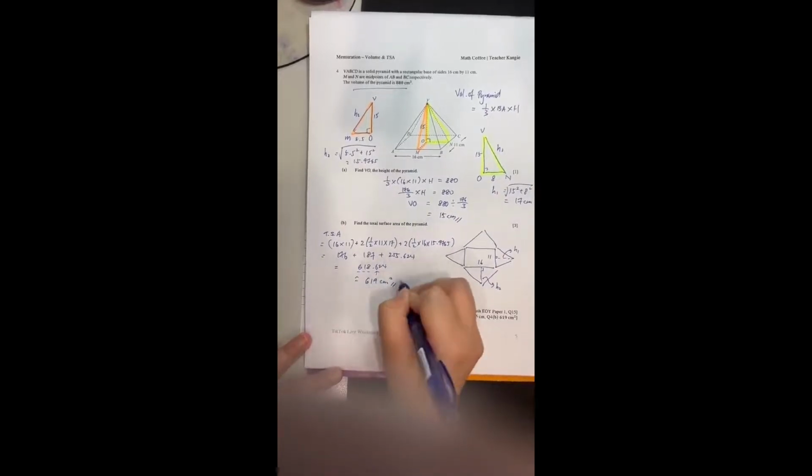Yeah, 619. So it should be 619 cm squared, 3SF.